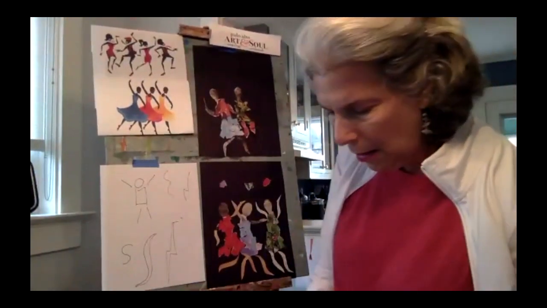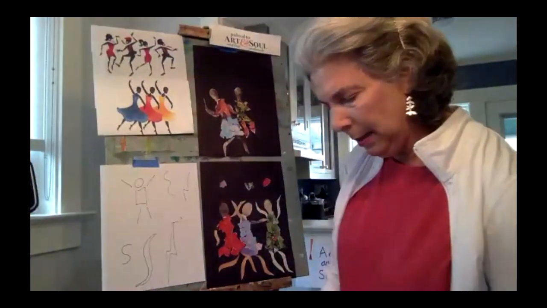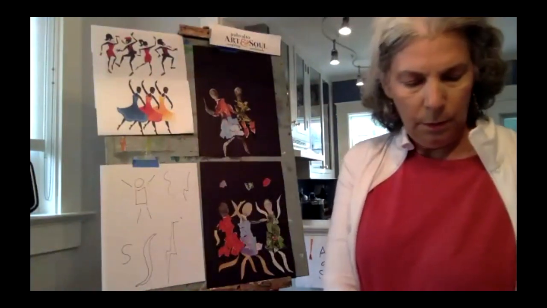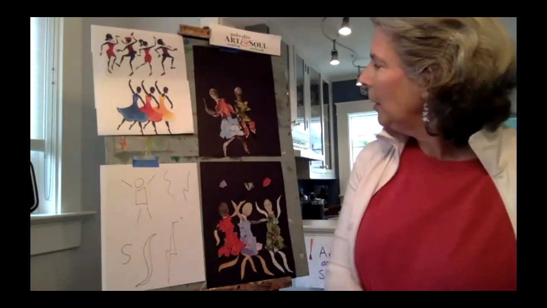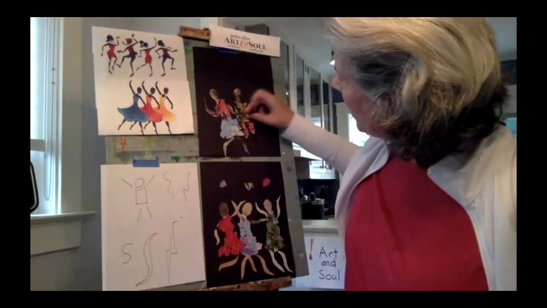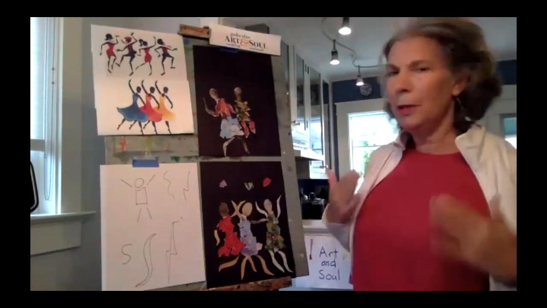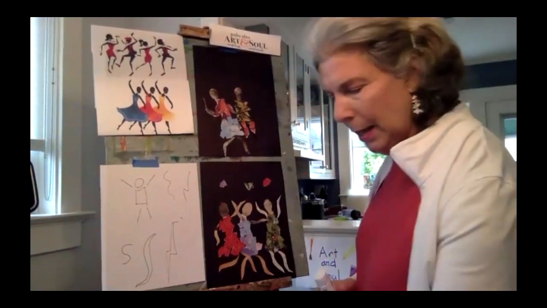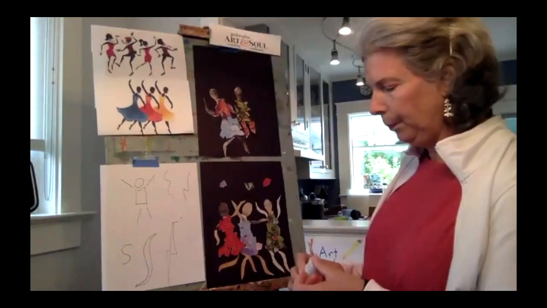So right now he's missing his arms and his legs. I just see I have a little hole right here. I want to make sure he has his whole torso. His torso is this middle part of his body. And now I'm going to add some arms and legs.